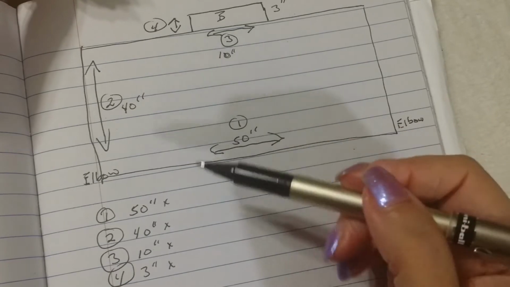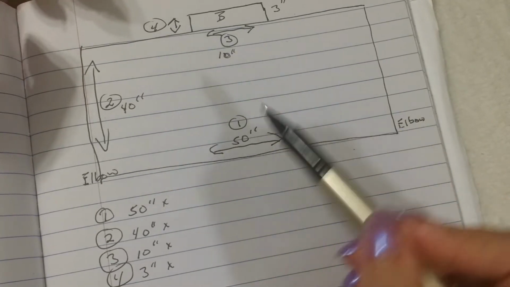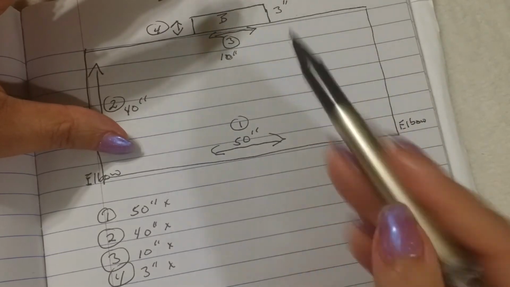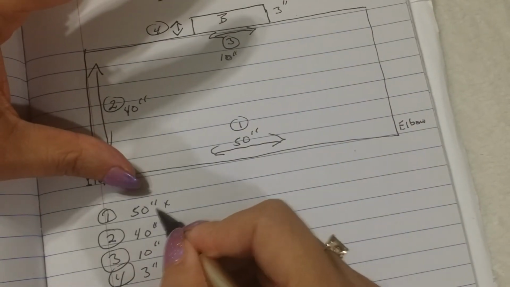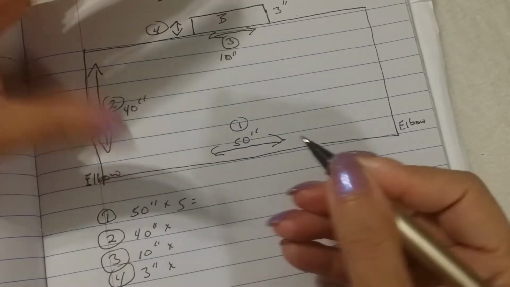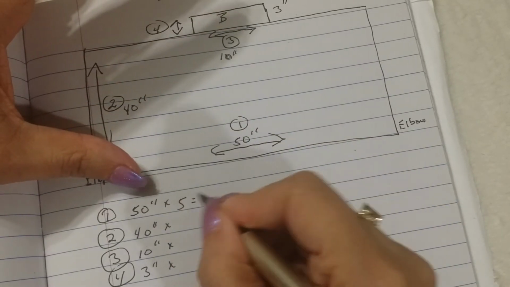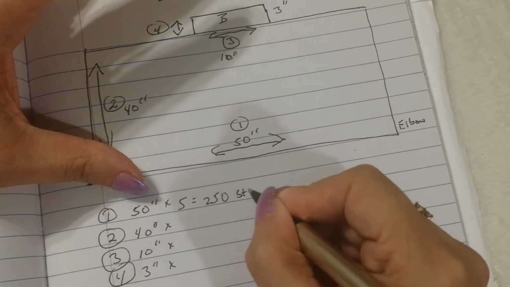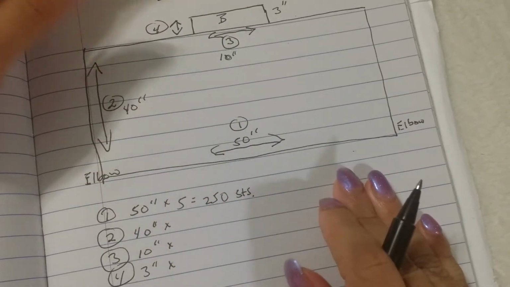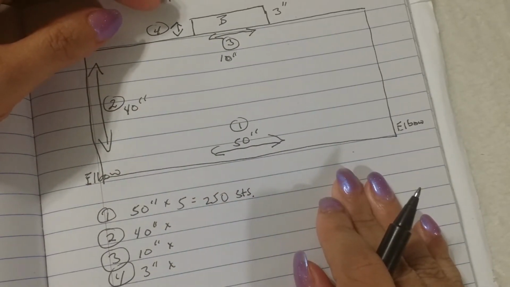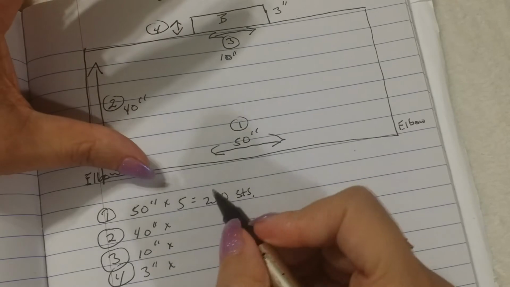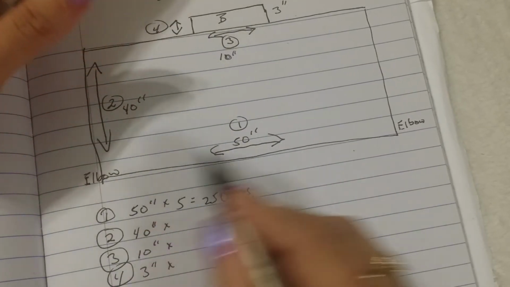So basically, I'm going to say from here to here, I get 5 stitches per inch. So I'm going to put 50 inches times 5, and that's 250 stitches. So I'm going to cast on 250 stitches. Is that right? Right. So that'll be this here.